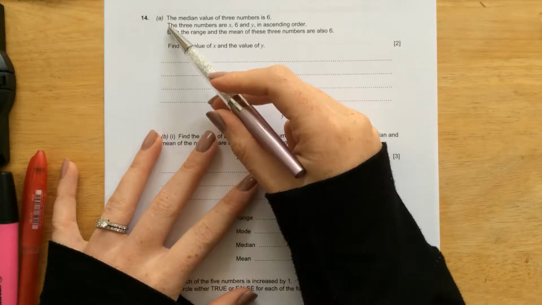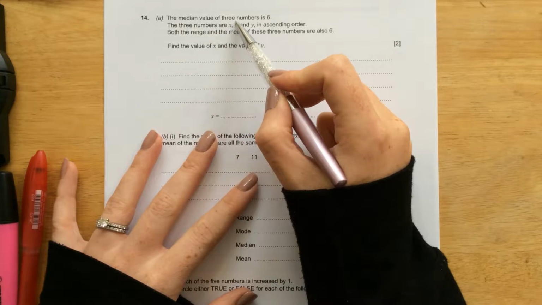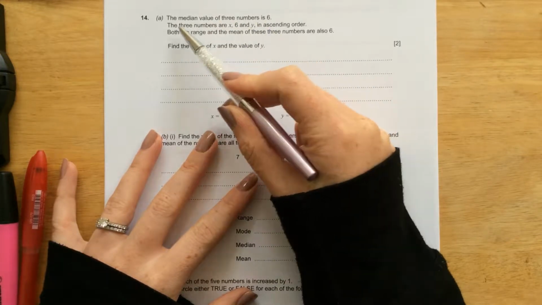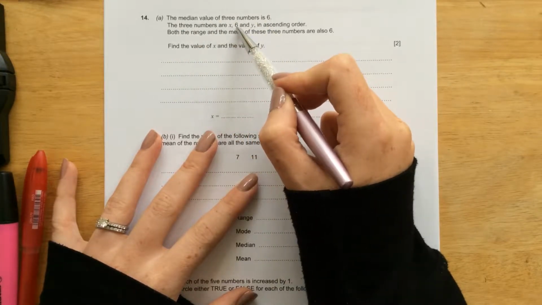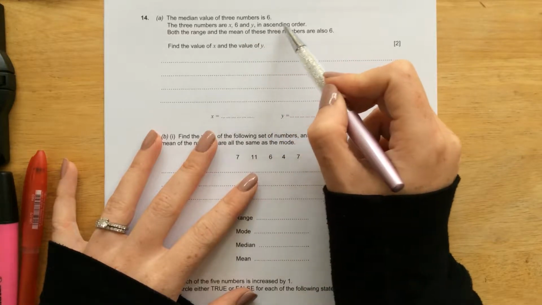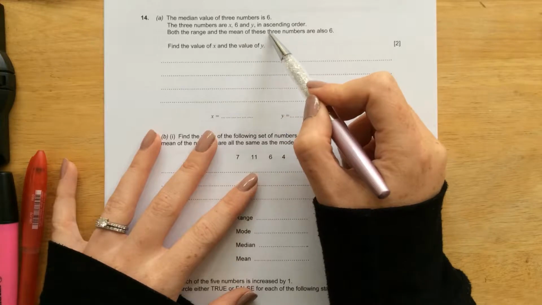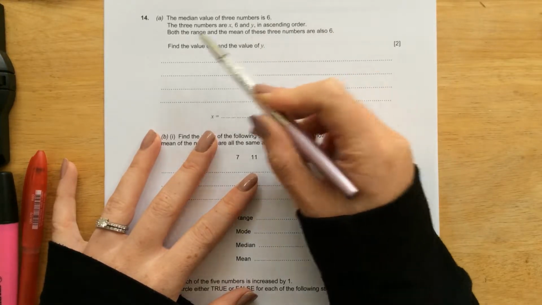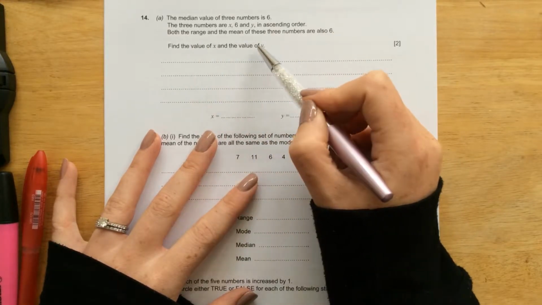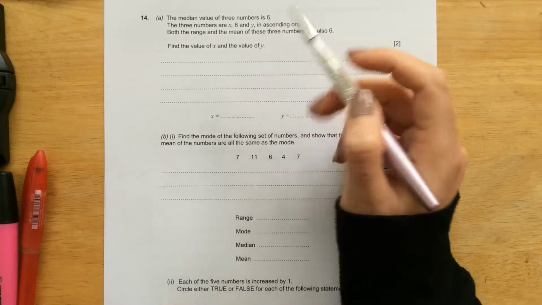Question 14, Part A. The median value of the three numbers is 6. The three numbers are x, 6 and y in ascending order. Both of the range and the mean of these three numbers are also 6. Find the value of x and the value of y.